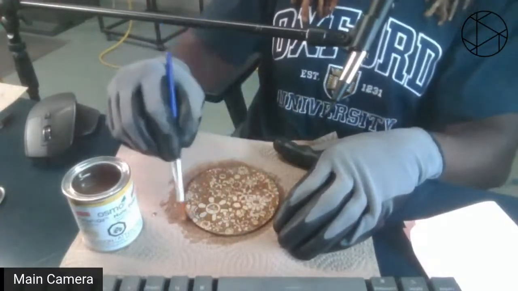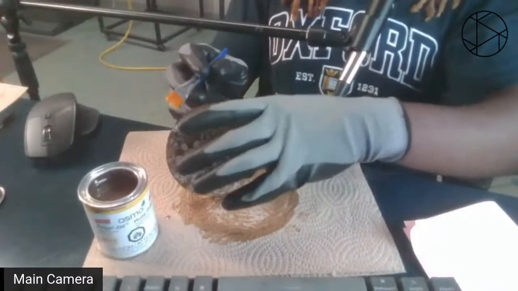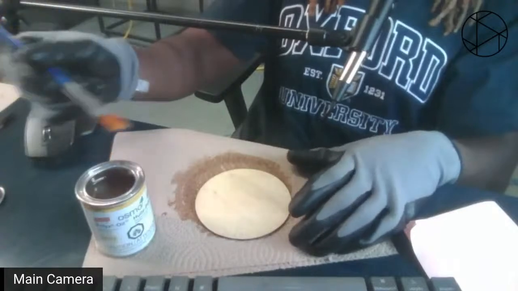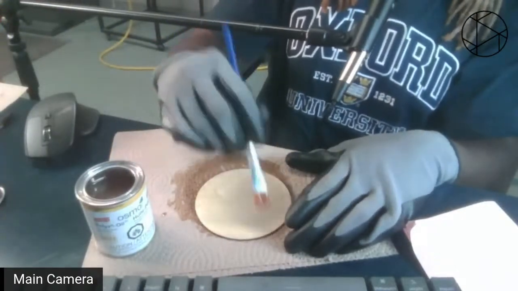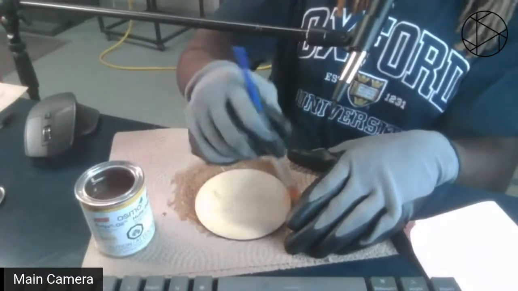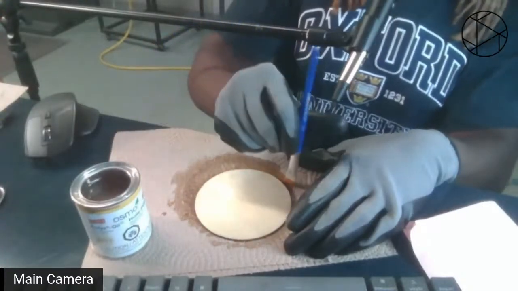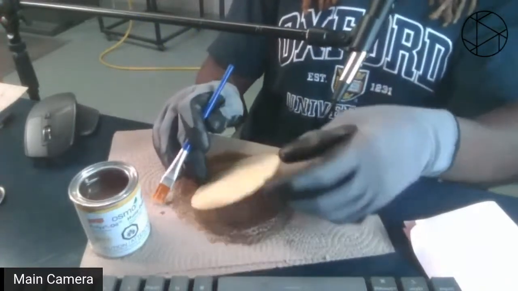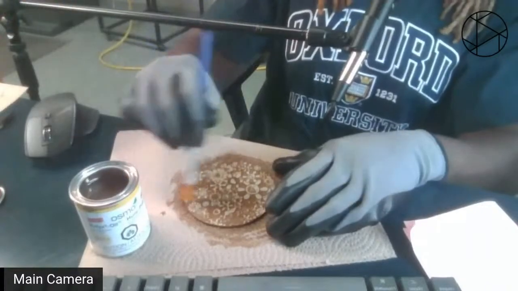All right, I'm just going to do the back one last time. One last one on the front.